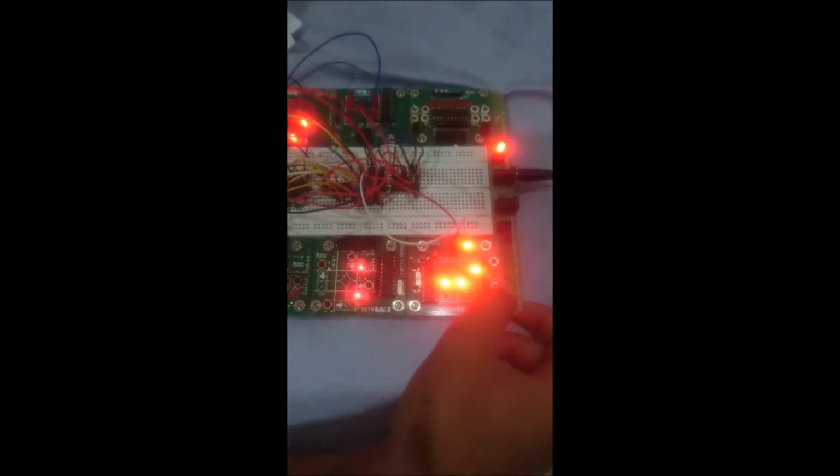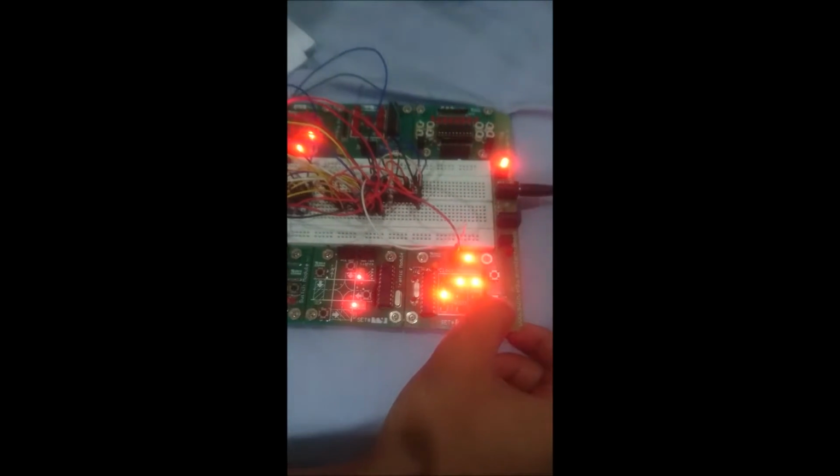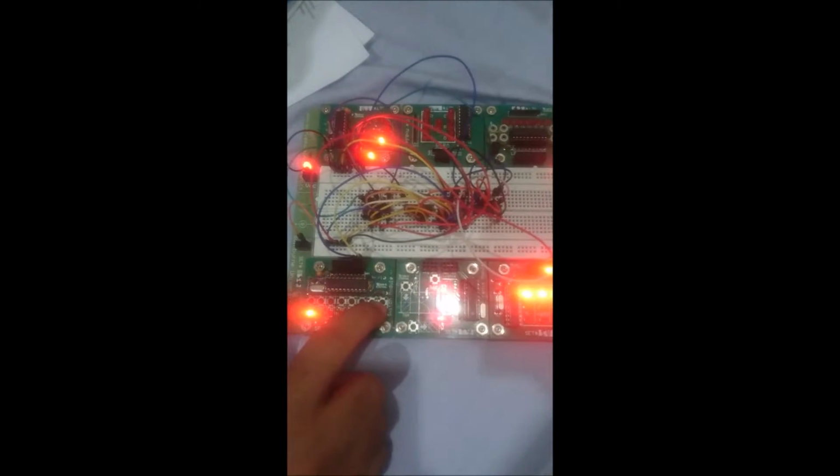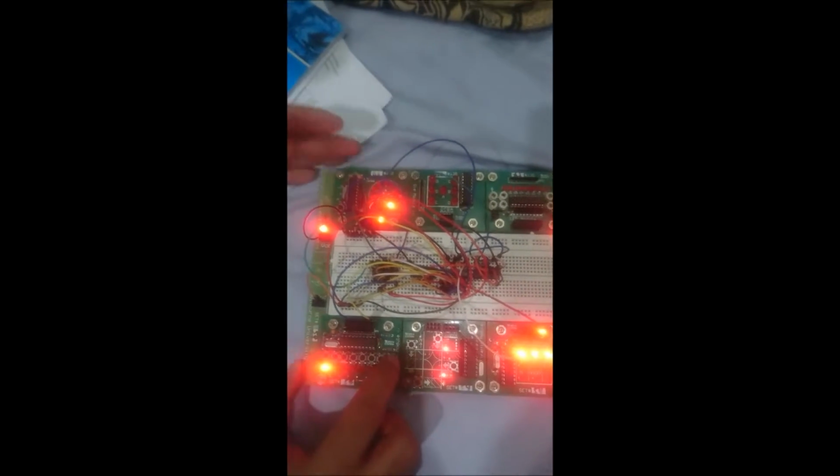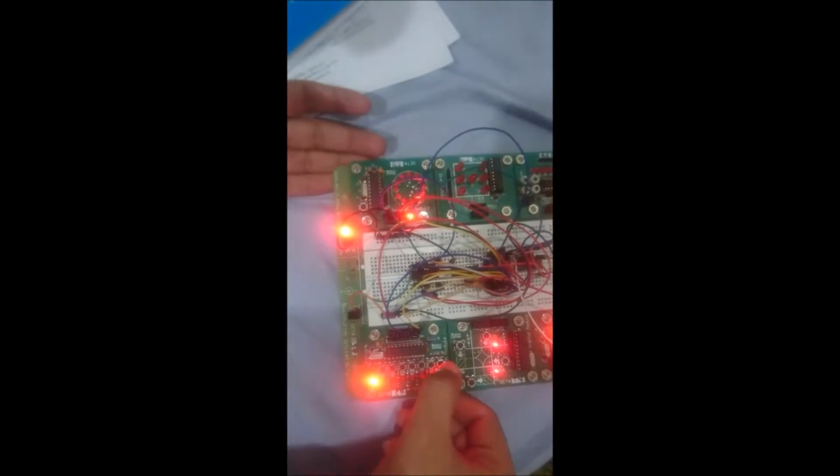So for the part 1 schematic, now we're going to implement it on the board. I'm going to set the clock module to 1 Hz. So this is the EN and this is the CW. To make sure it's on loop, we make CW 1.